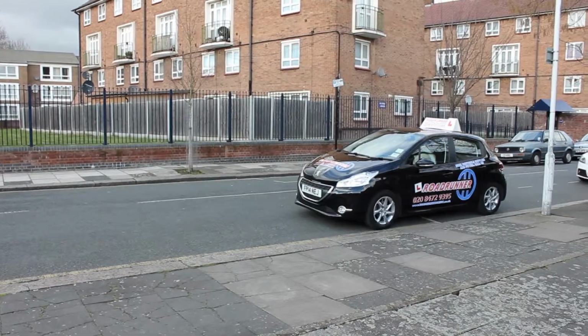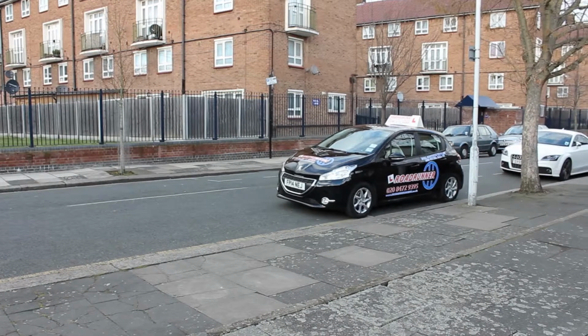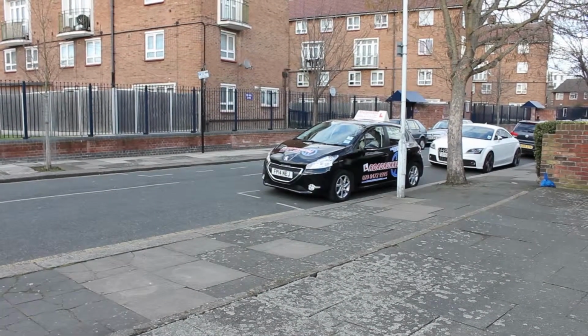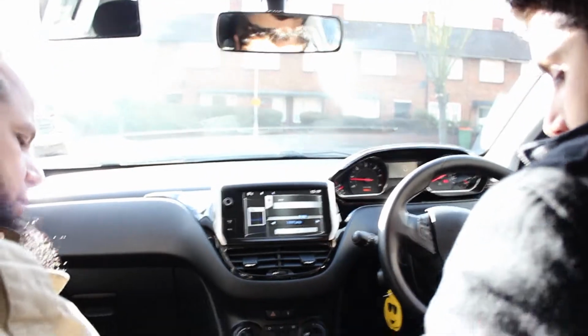Gently bring the car to a stop. Stop. Excellent. Apply the handbrake. Gear into neutral.